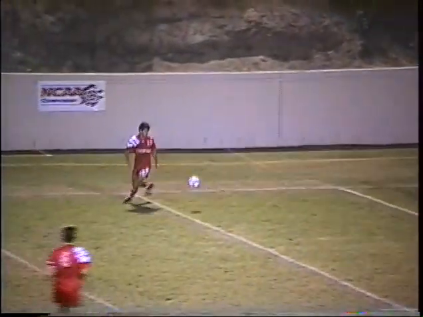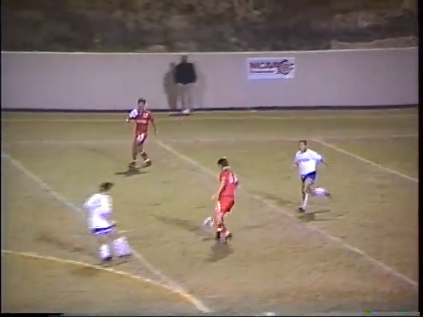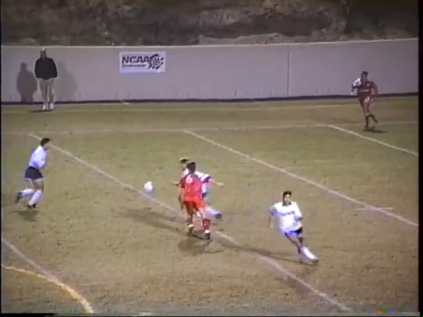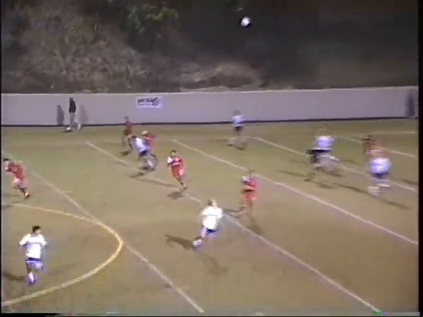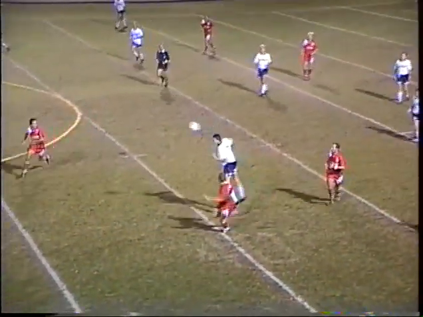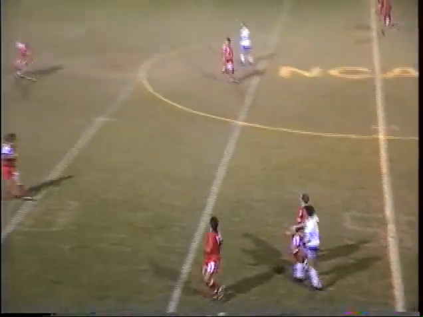USD was not shut out all year. Stanford was shut out 4 times. They lost to Washington 1-0 twice. They lost to South Florida 1-0. They lost to Cal State Sacramento 2-0.